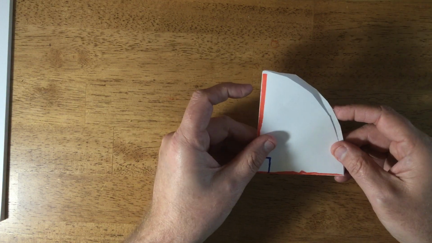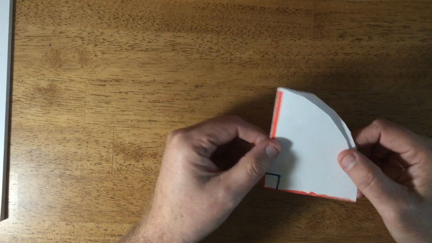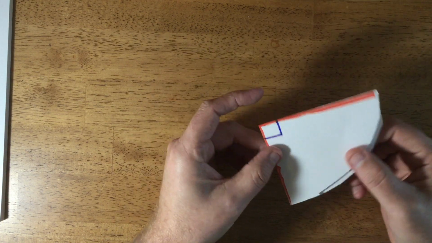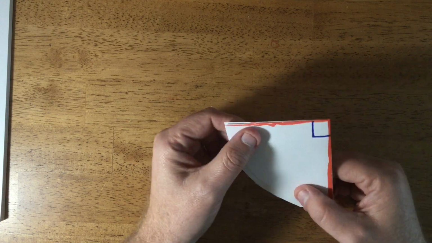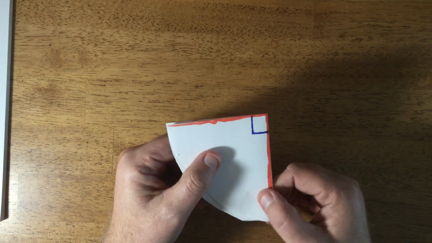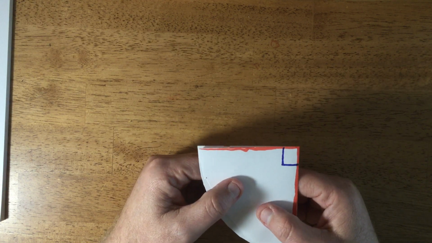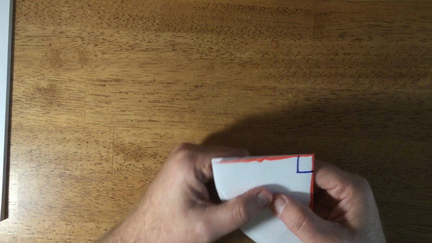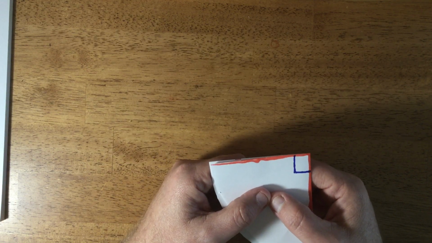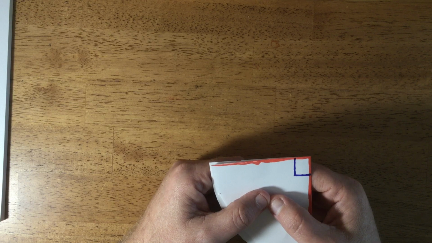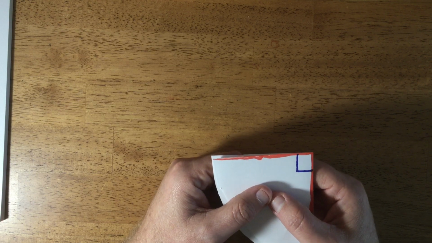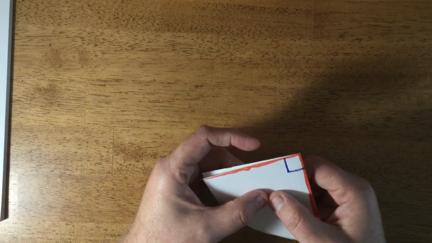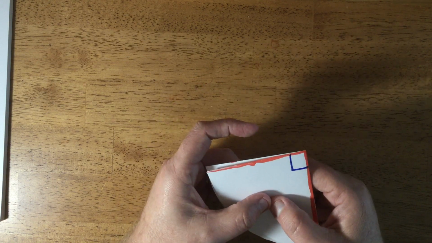And what we want to do is make some comparisons. And before we make comparisons, I bet you could look around your house right now and find some right angles. It might be the corner of a cabinet, or the corner of a door, or a window, maybe even a picture frame. So think about what other right angles you can find in your house right now.